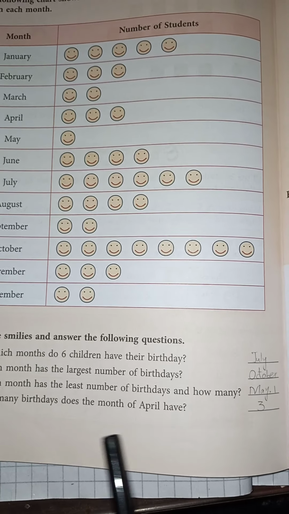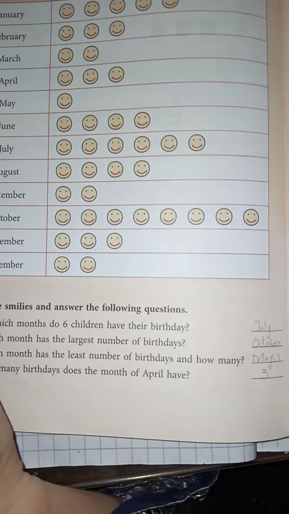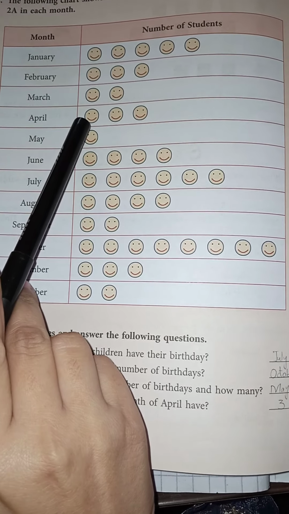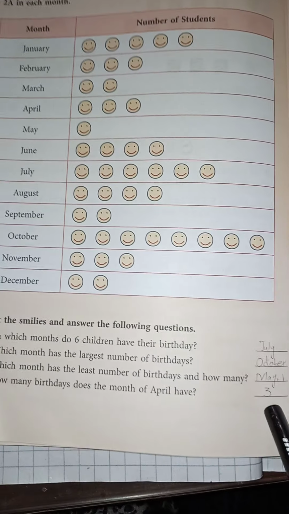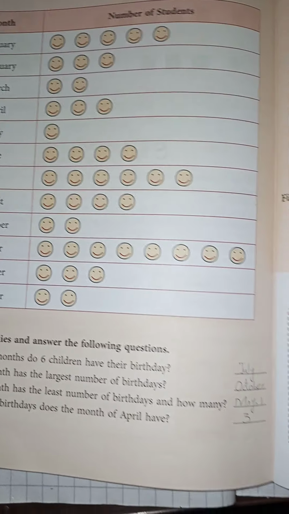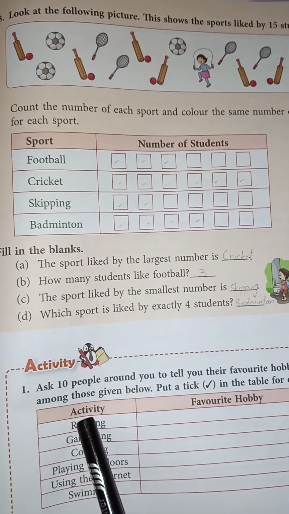Just one student's birthday is there, so we will write here May, and students are 1. How many birthdays does the month of April have? You find from here where April is. April is here. So you will count the happy faces here, that is 1, 2 and 3. So here we write the number 3. Done.